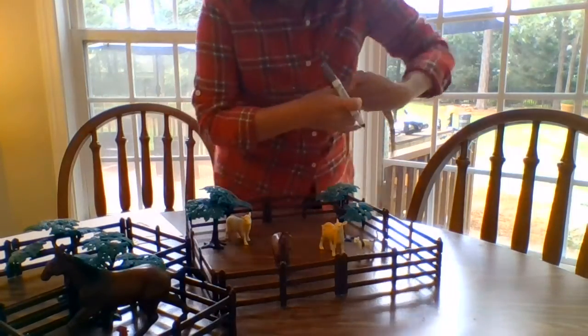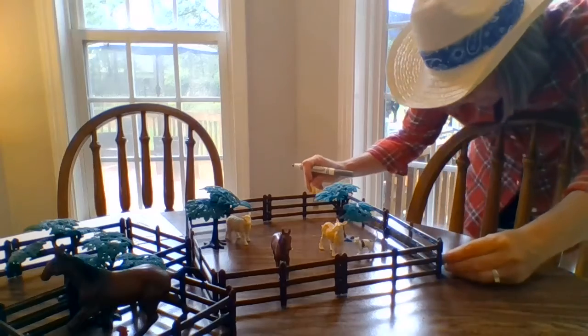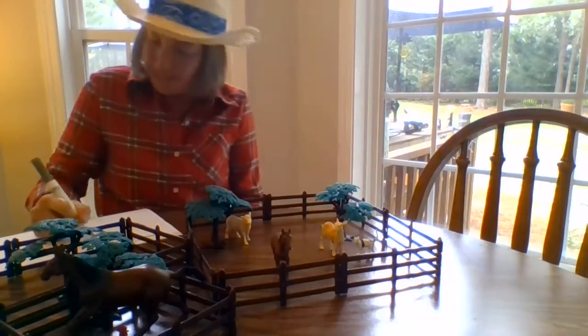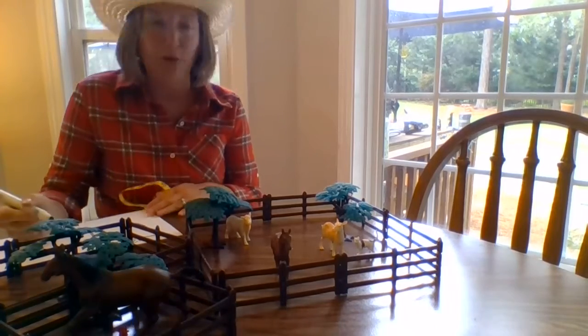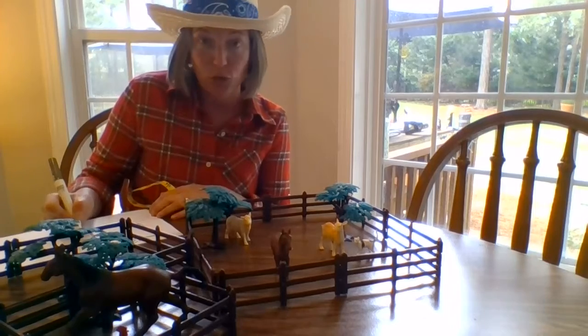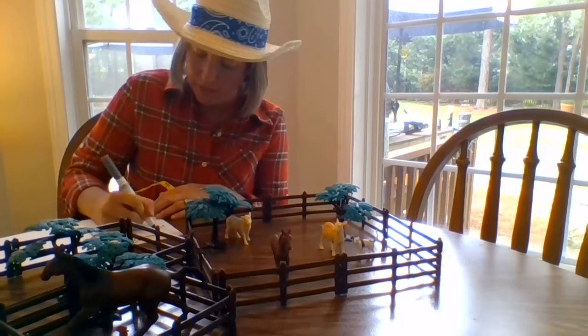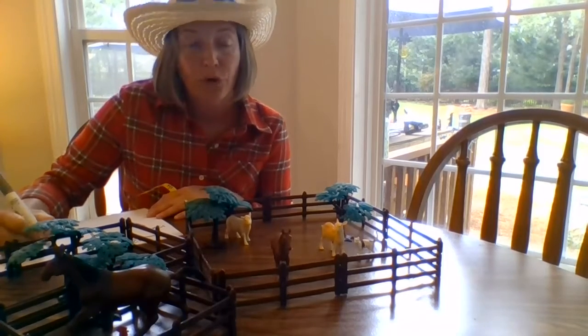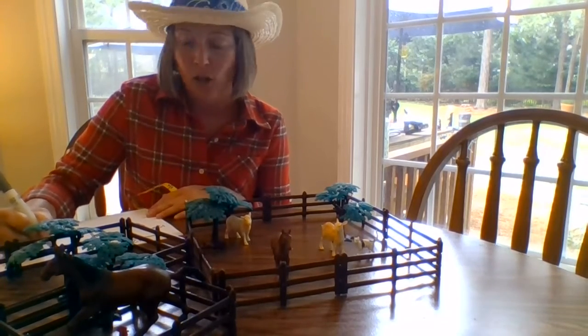Now I'm going to measure this side. It is 12. And boys and girls, what have I noticed? This is a perfect square. So I already have two of the sides, so I know the other ones will also be 12. When you're finding perimeter, you can add all of the sides up.